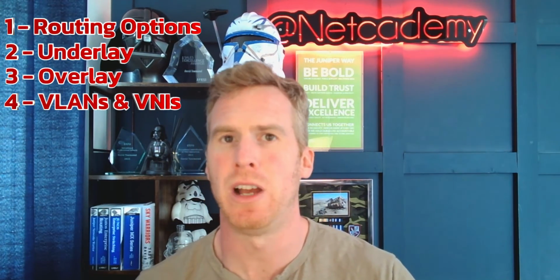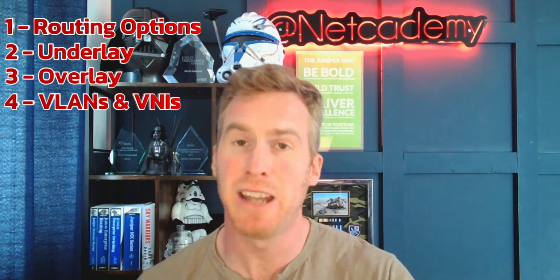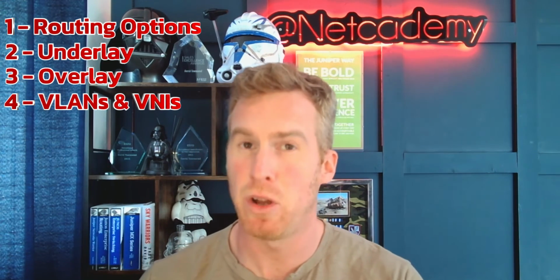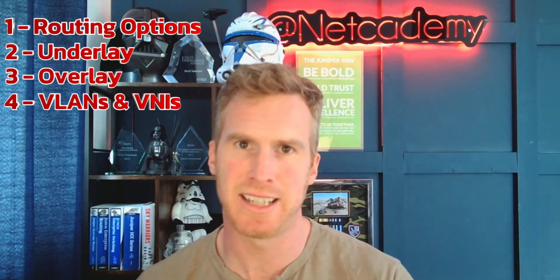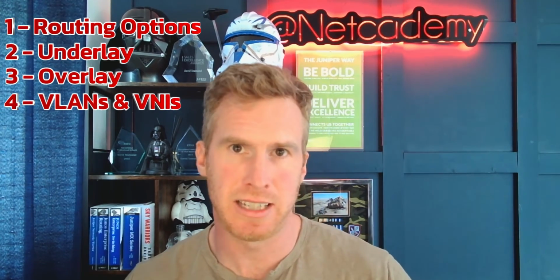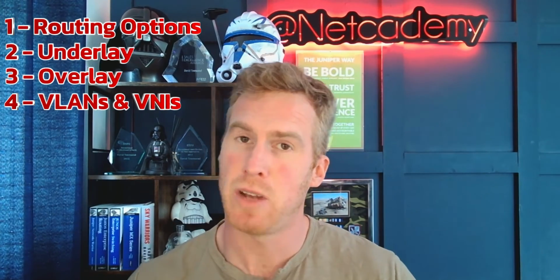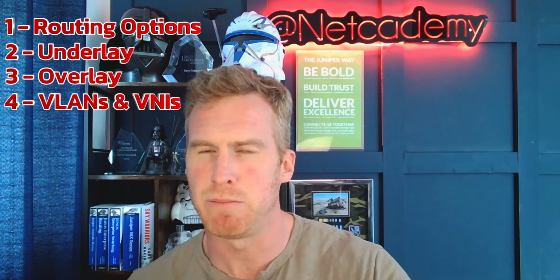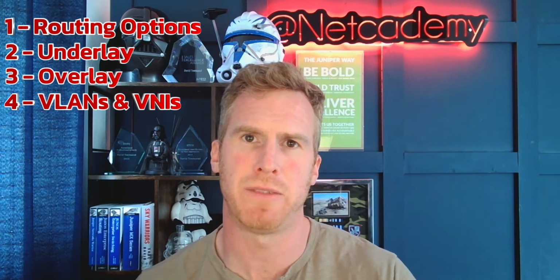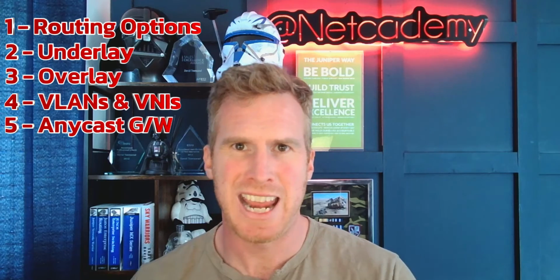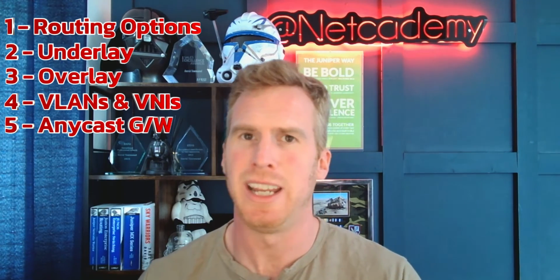Step 4, we're going to configure the VLANs and map them to VNIs, and on those leaf devices assign those access interfaces as layer 2 and to have those VLANs mapped and tagged onto those access interfaces. On step 5, the Anycast or distributed gateway.